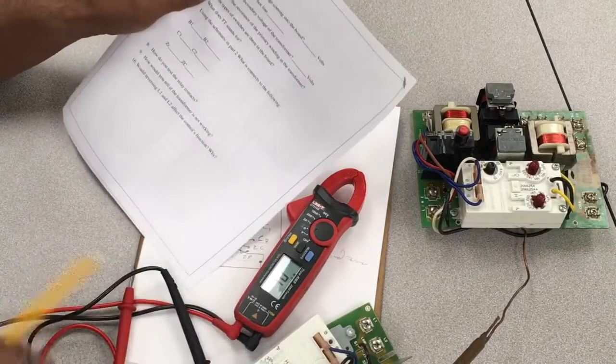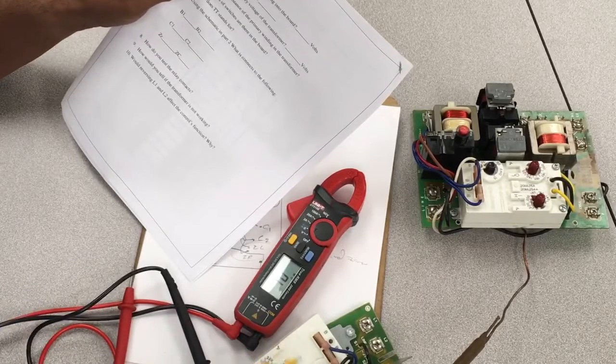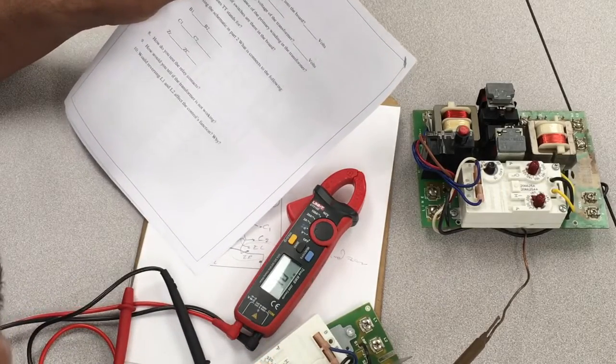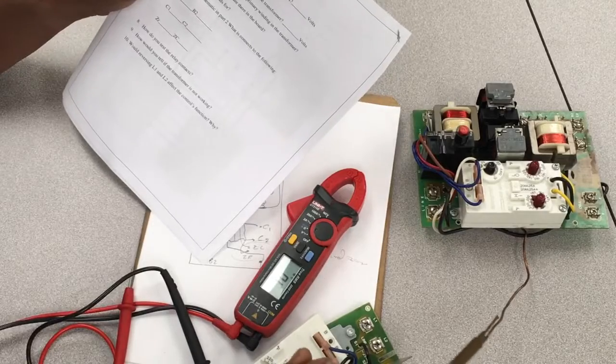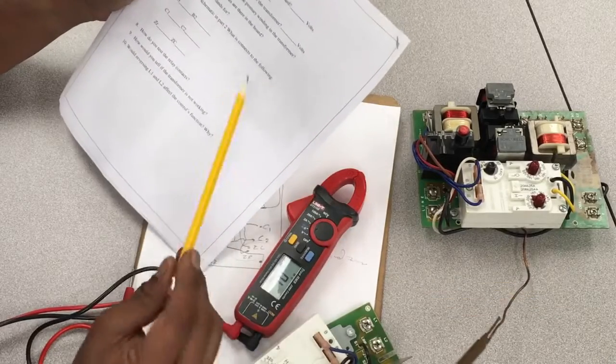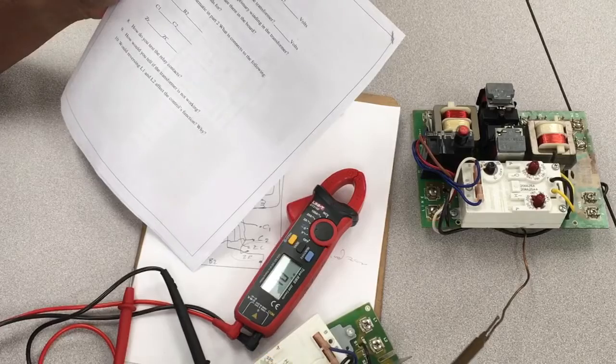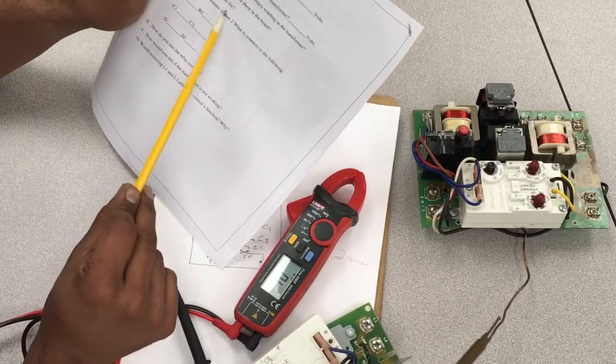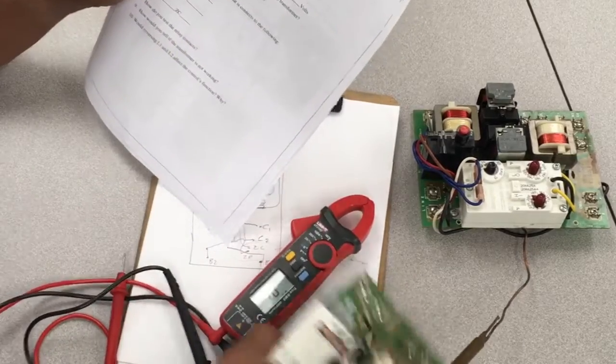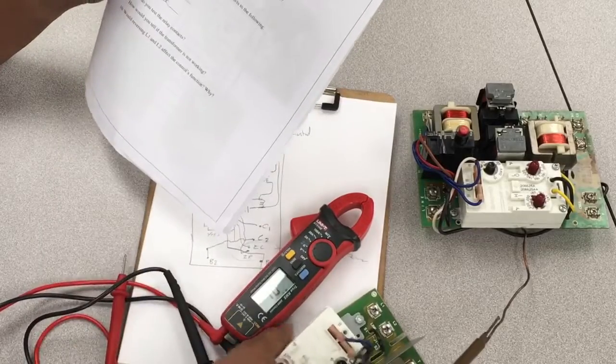What type of switches are there in the board? So let's think about that. On the board we have 2 high limit switches, and the thermostat can be considered a switch, but it's outside, it's not on the board. So we have 2 high and low limit switches. What does TT stand for? Well, that's what you see in here, and TT is thermostat.